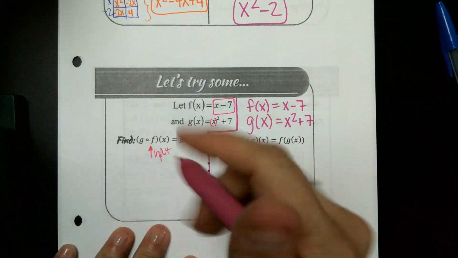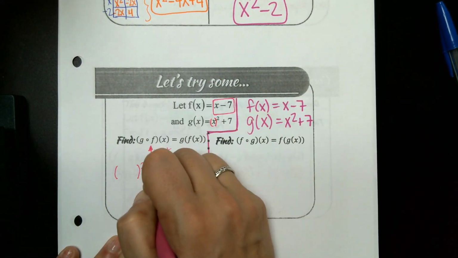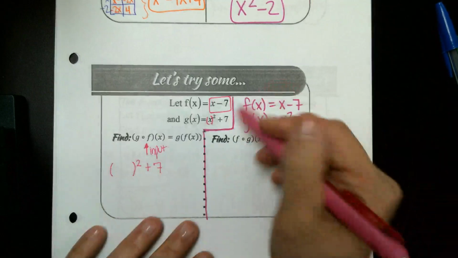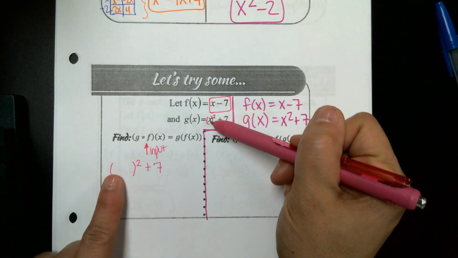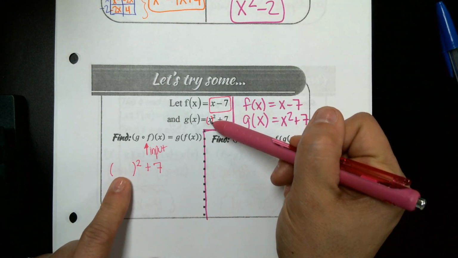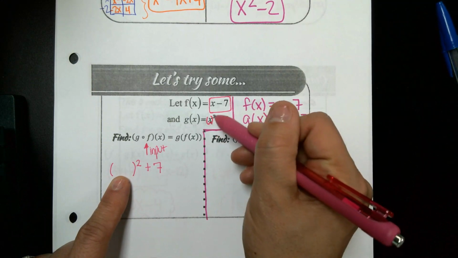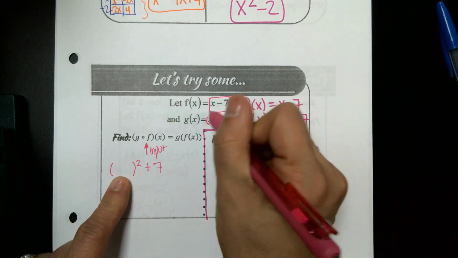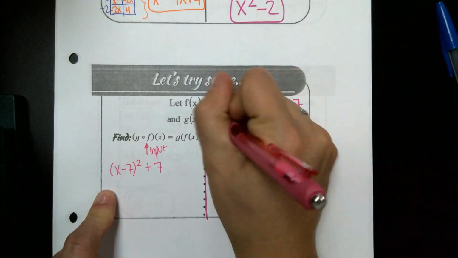So G originally said something squared plus 7. That's what G said. But once I take this X out, what should actually go in these parentheses now? What am I plugging in right here? X minus 7. Plugging in the X minus 7.